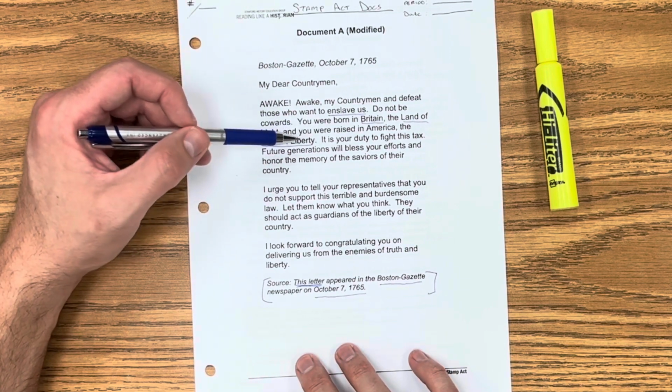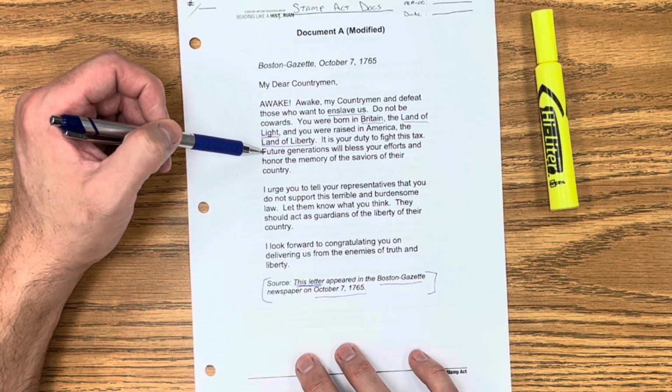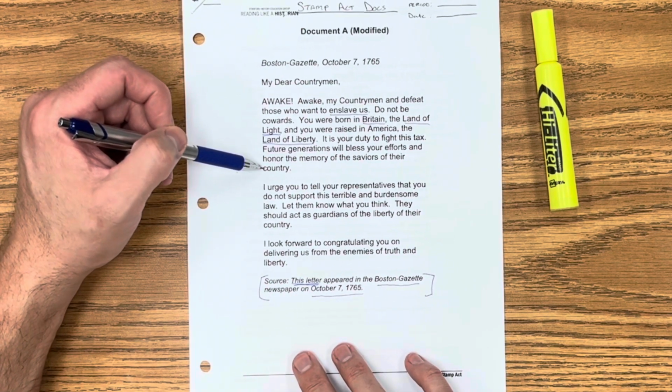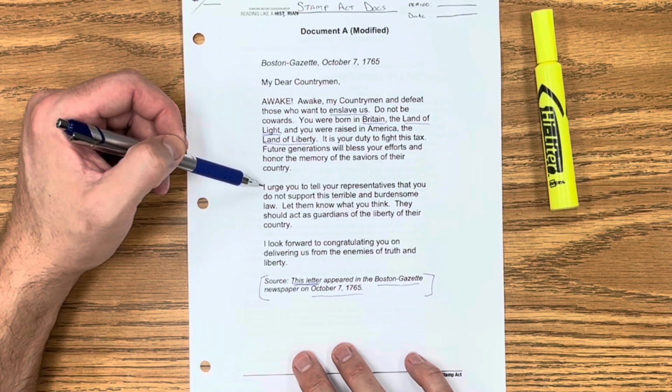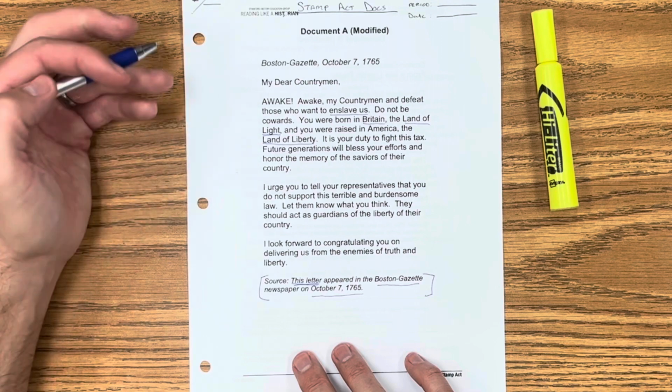"It is your duty to fight this tax. Future generations will bless your efforts and honor the memory of the saviors of their country. I urge you to tell your representatives that you do not support this terrible and burdensome law."